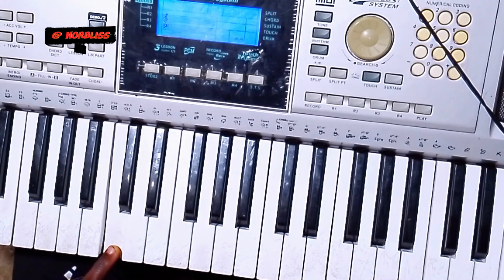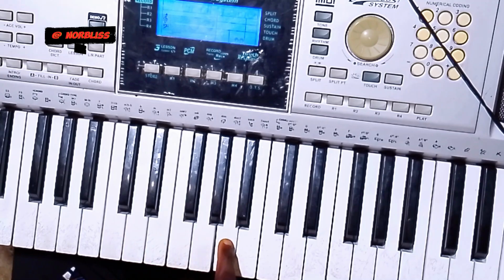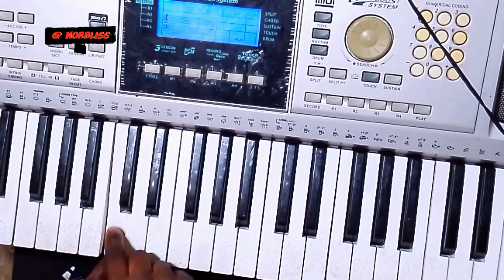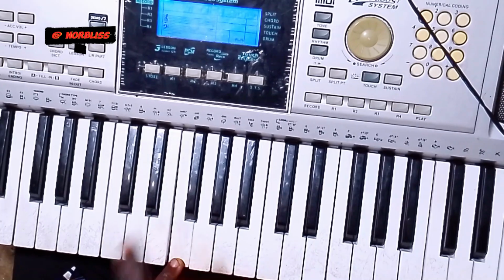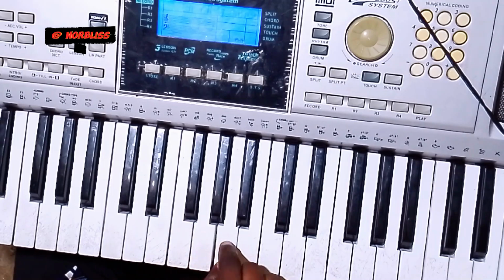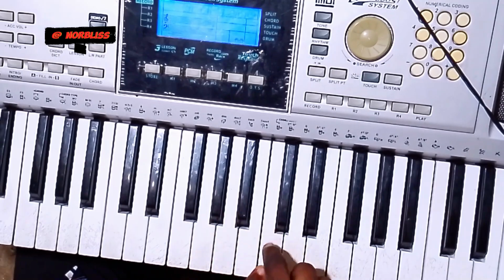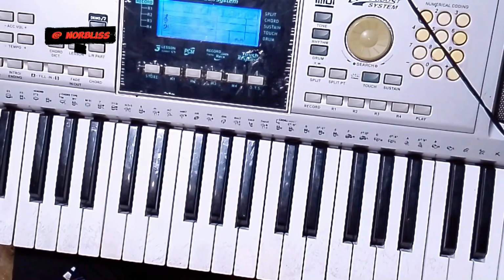Now, what is your assignment? Your assignment today will be to label the solfa notations on key C. Get your keyboard, label the solfa notations. Do, re, mi, fa, sol, la, ti, do. Now, how do you label it? Get a sellotape that you can write on. Write the solfa notations. Tear it out. Do, you put it on do. Re, you put it on re. Mi, you put it on mi. Fa, you put it on fa. Sol, you put it on sol. La, you put it on la. Ti, you put it on ti. Do, you put it on do. Are we together? Now, do that.